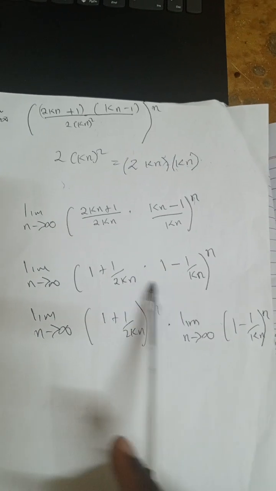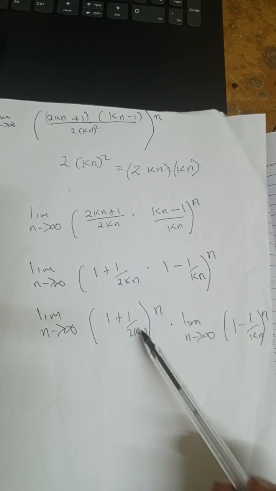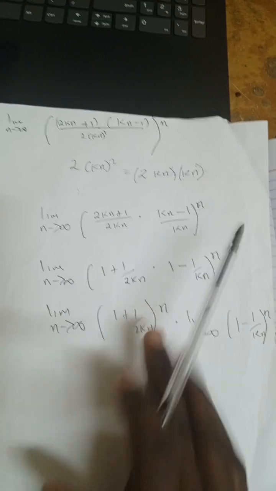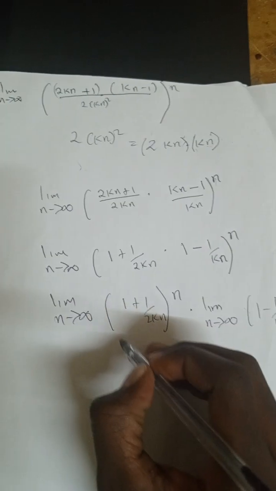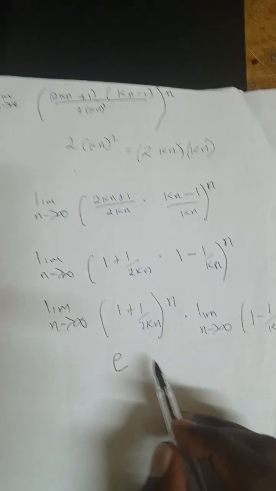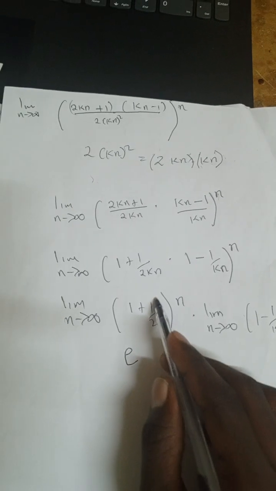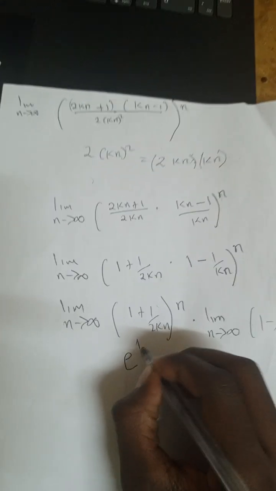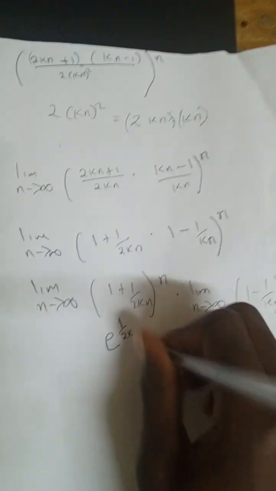This looks like a familiar one. It is 1 plus 1 over n. We can try to ignore the 2k. 1 plus 1 over n to the power n is the same as e, and that exponent is going to be powered by this, which is just 1 over 2k.